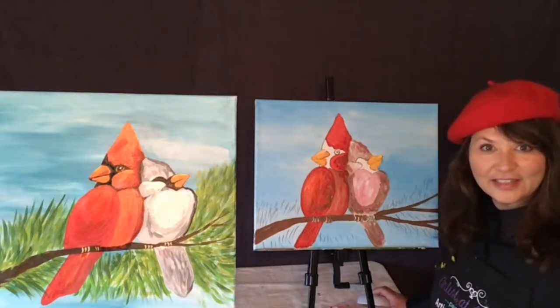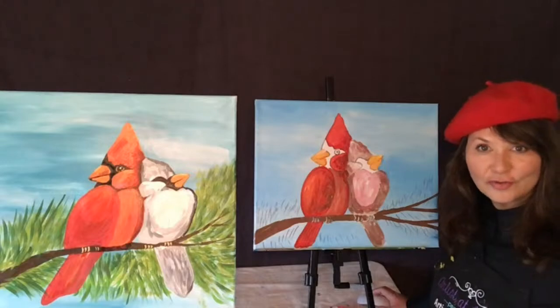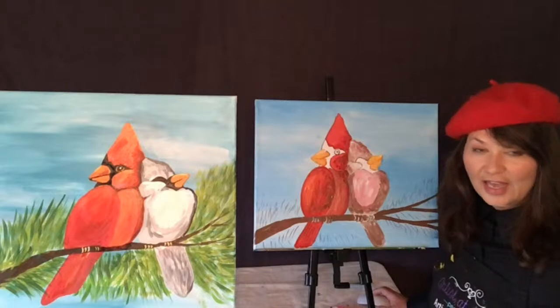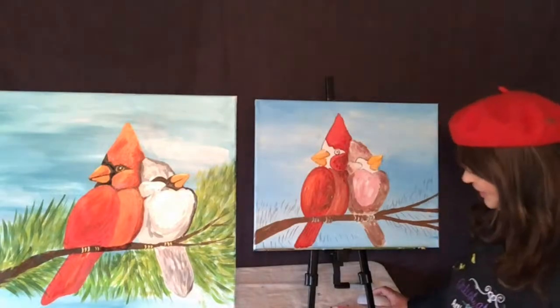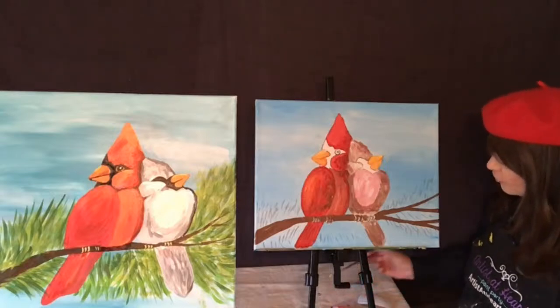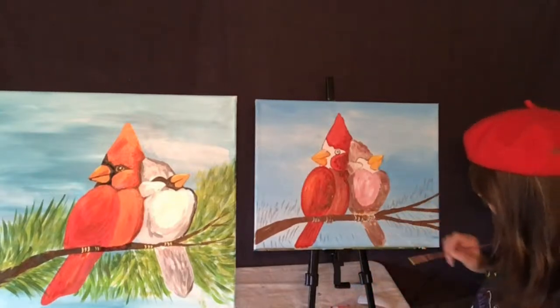And okay, so now I am gonna, I still don't want to jump into the black. You guys know how that scares me. So I want to do the yellow feet. So I'm going to be careful. My brown is not totally dry.